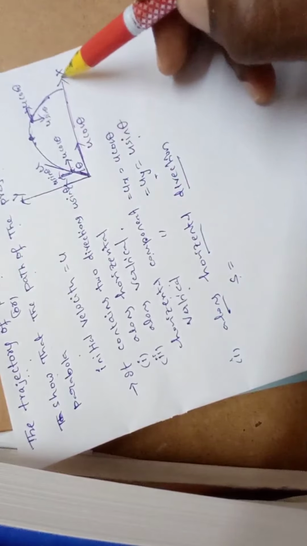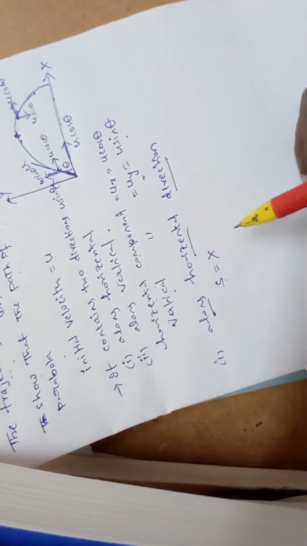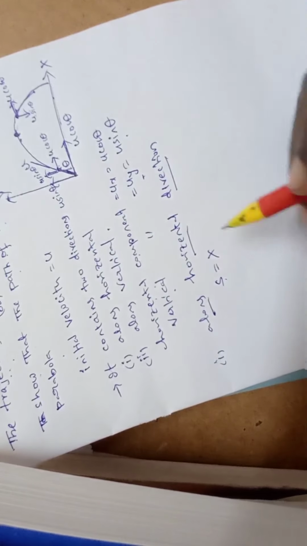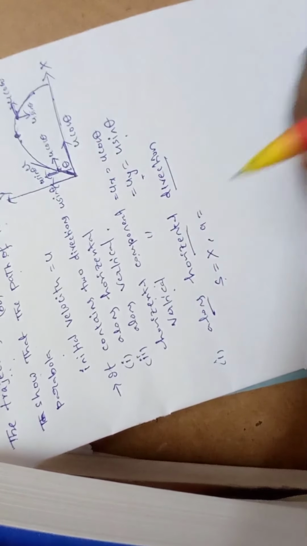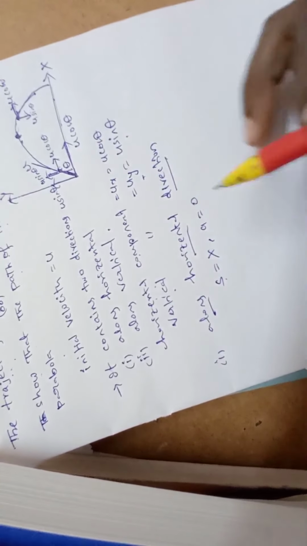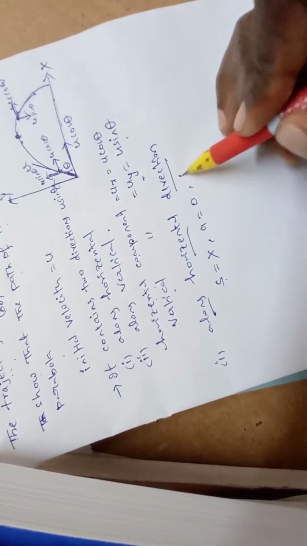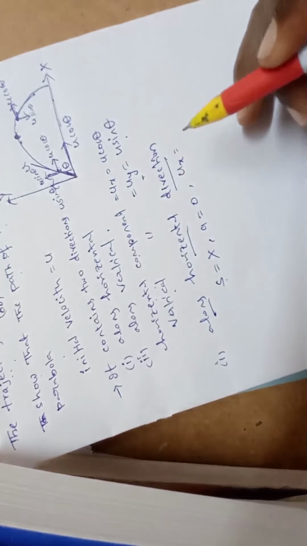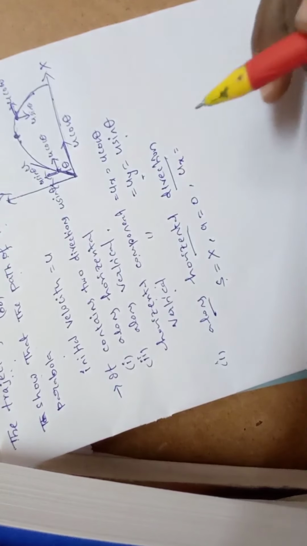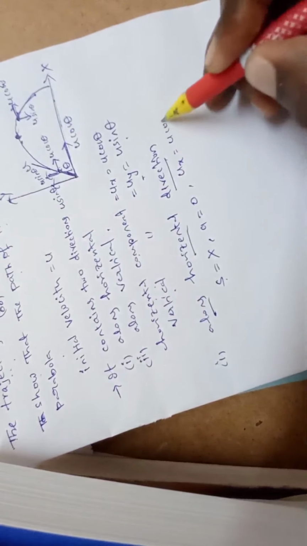I am taking that as x. x is the displacement of the projectile along horizontal direction. So what is the acceleration of the body along horizontal direction? That is 0. So next one is, what is the initial velocity? The velocity component which is acting horizontally, that is ux is equal to u cos theta.